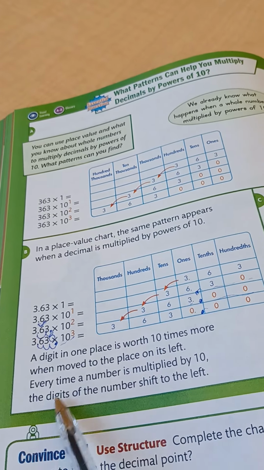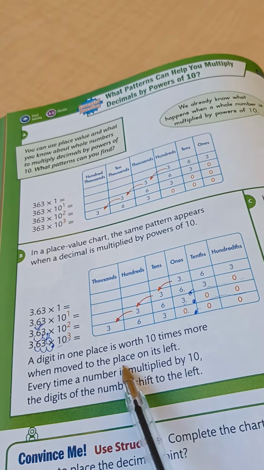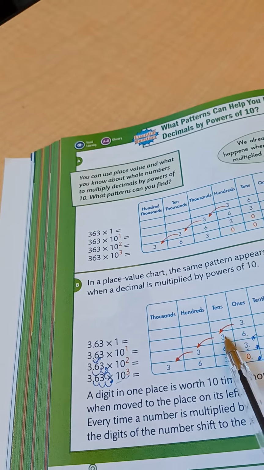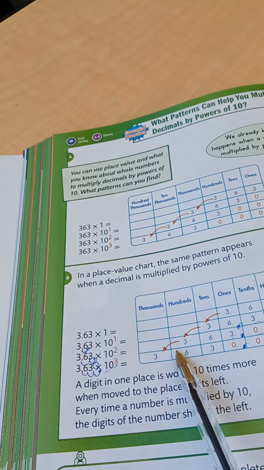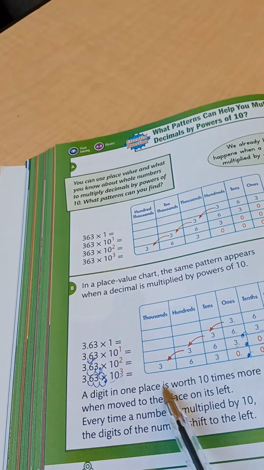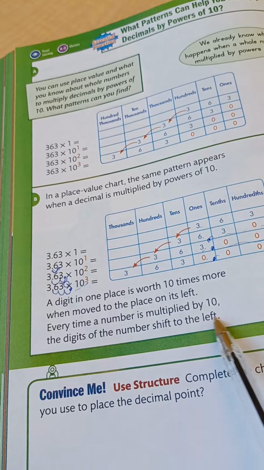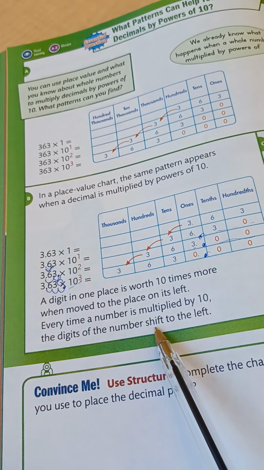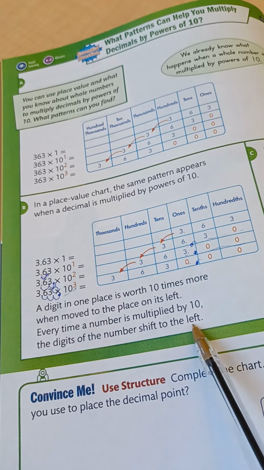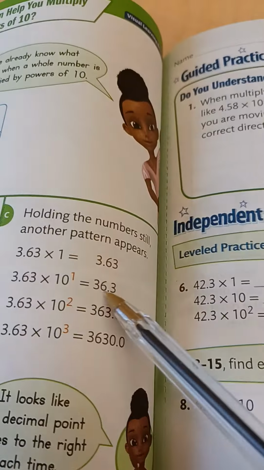So a digit in one place is worth 10 times more when moved to the place on its left, right? So 3 and 30, or 30 and 300, or 300 and 3,000 is 10 times more. Every time a number is multiplied by 10, the digits of the number shift, means move a little bit to the left.